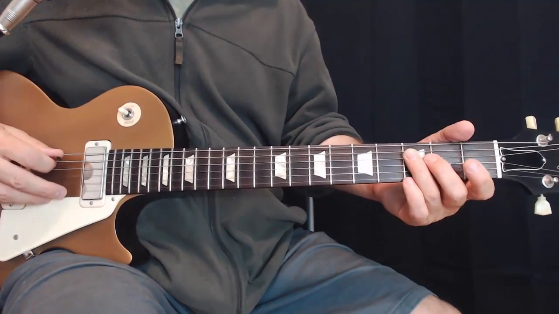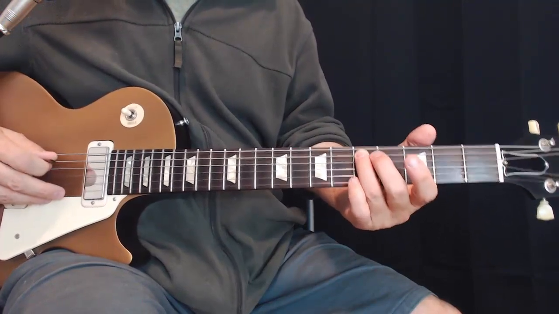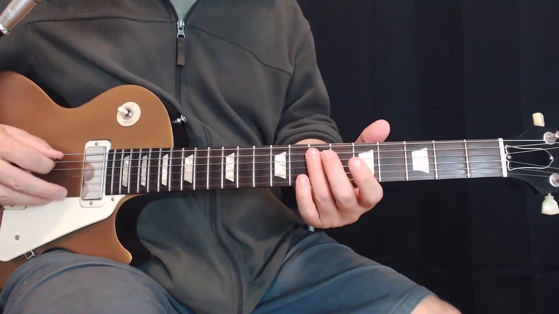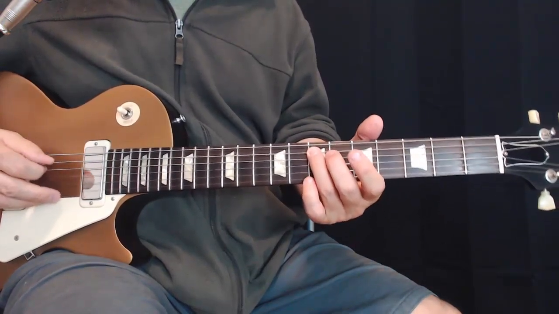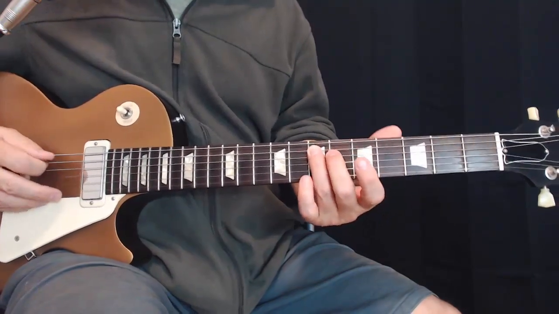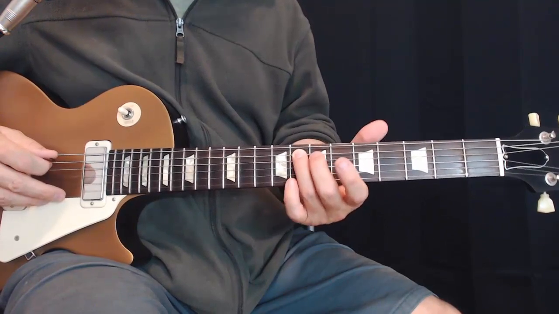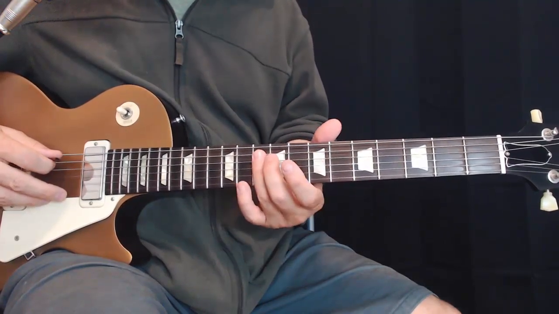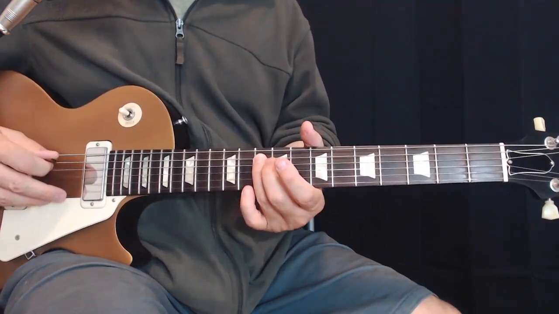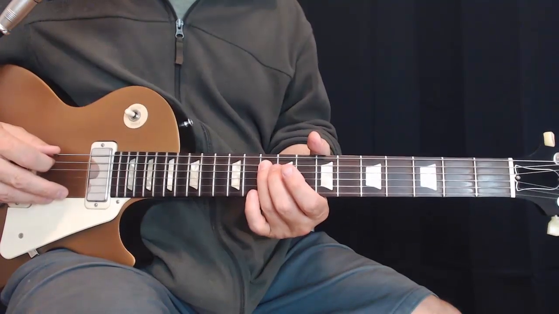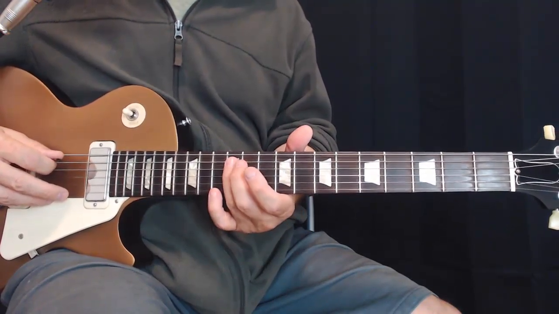C to D is a whole step. D to E is a whole step. Okay, here we go. E to F is a half step. And F to G is a whole step. And finally, G to A is a whole step.